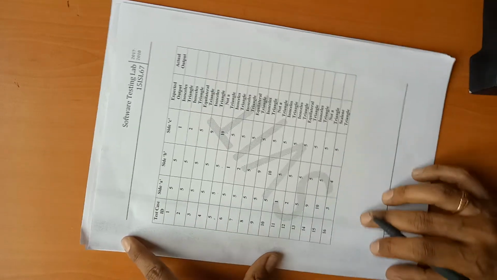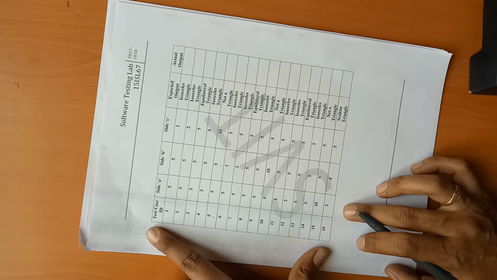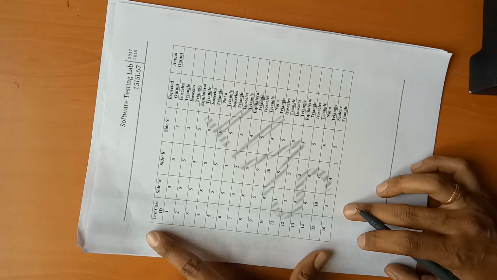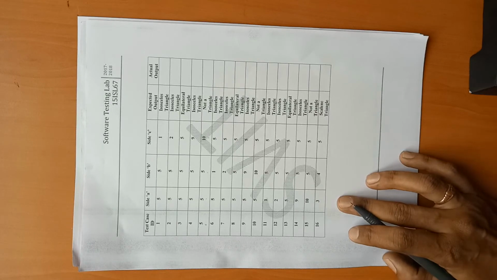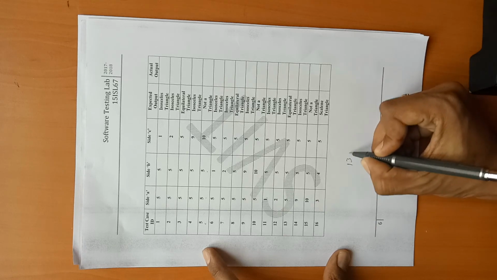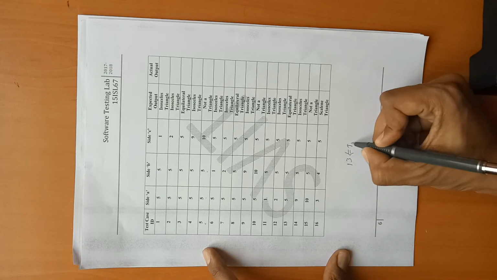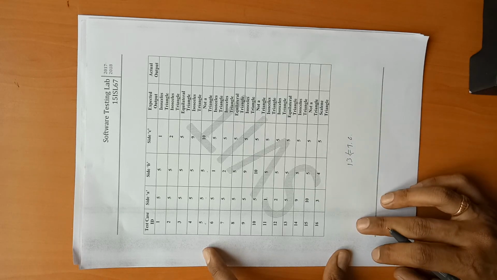For this table, 16 test cases have been identified. I said that boundary value analysis, which is used for deriving the test cases, uses the formula 4n plus 1, where n is the number of inputs. For that we require a minimum of 13 test cases to be derived for this triangle program. Understood? Thank you.